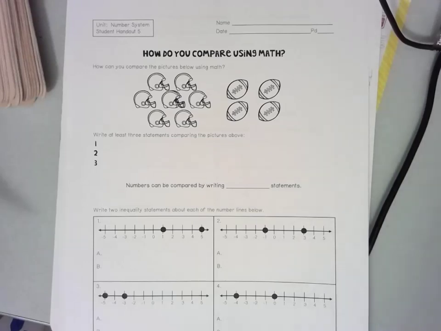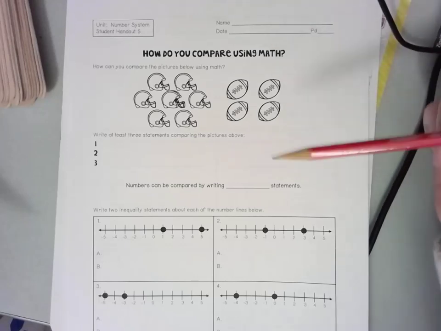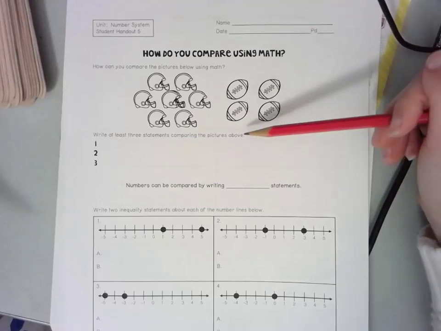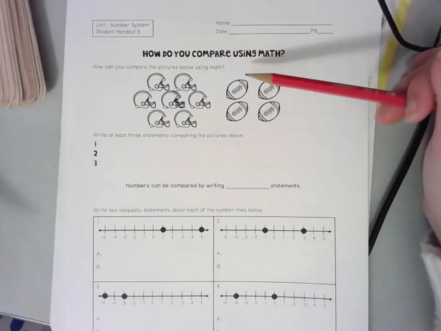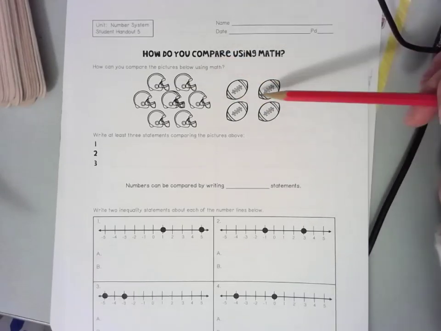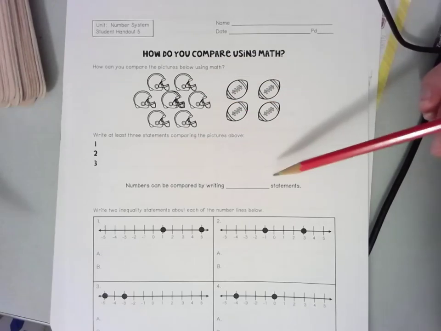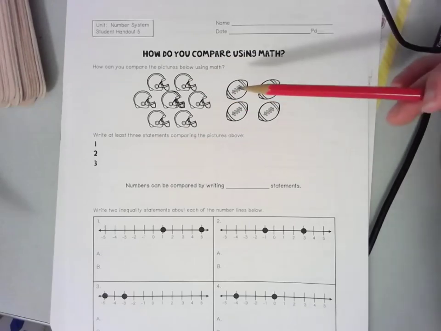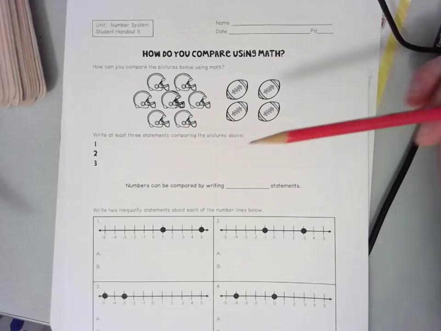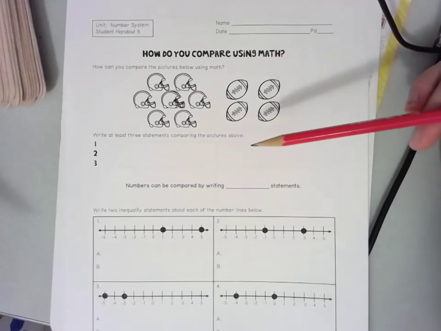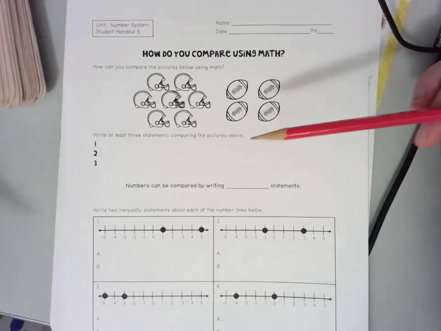So the first thing that they want you to do is look at these football helmets and the footballs. They want you to write at least 3 statements comparing the pictures above. You could write about how many there are versus each other. If you put them on a number line, which one would be furthest to the right, which one would be furthest to the left, and maybe think of one on your own. So I'll give you about 45 seconds to do that.